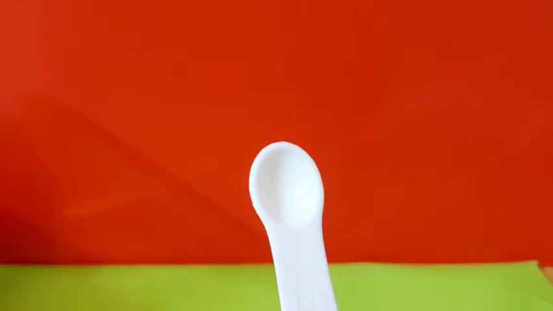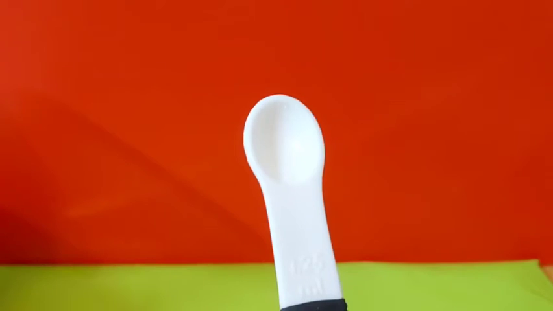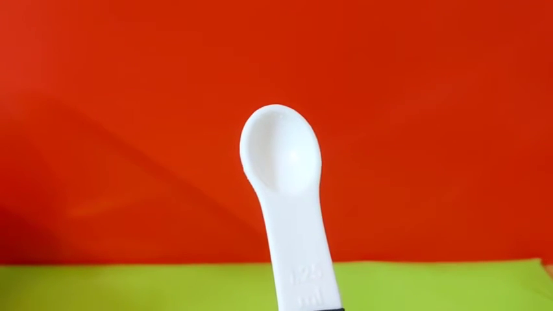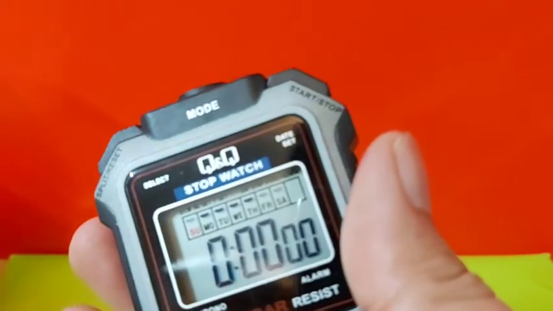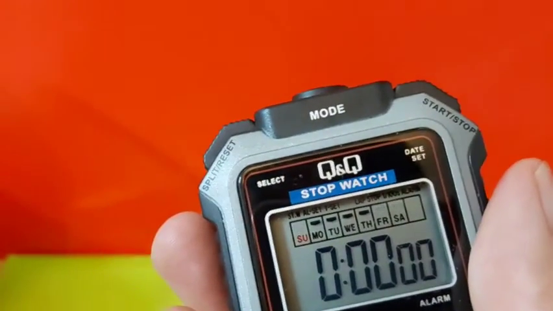Okay, we're going to use 1/4 teaspoon of granulated sugar for each temperature of the water, starting with 10 degrees, then 20, 30, 40, and then up to 50. We are going to use the timer in order for us to take how much time the sugar takes to dissolve.